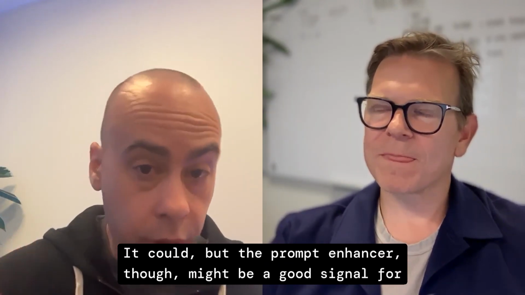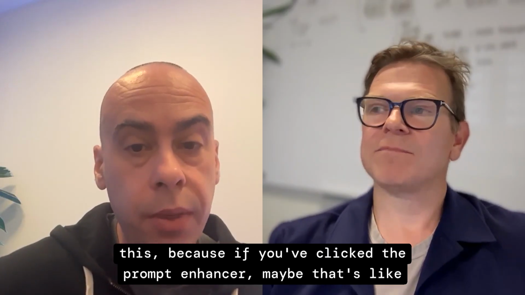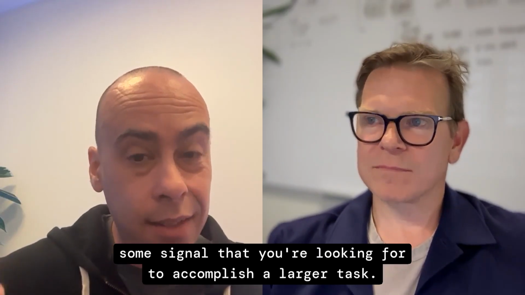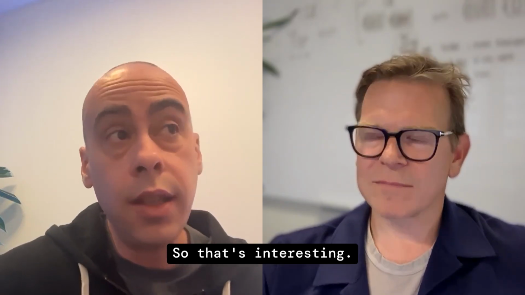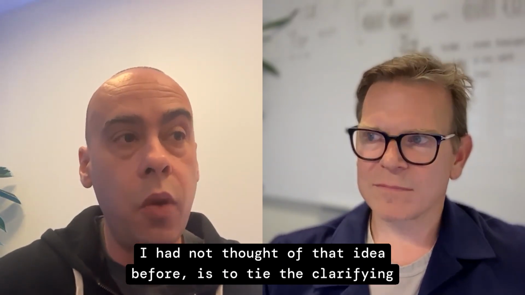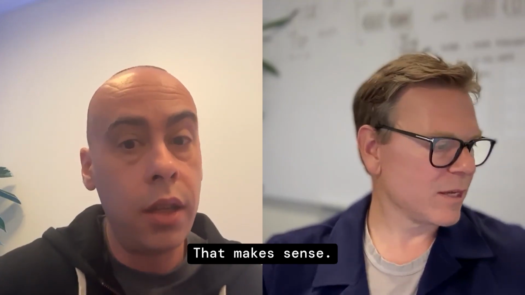But the prompt enhancer, though, might be a good signal for this, because if you've clicked the prompt enhancer, maybe that's some signal that you're looking to accomplish a larger task. And so that's interesting. I had not thought of that idea before, to tie the clarifying questions to the prompt enhancer. To the prompt enhancer. Yeah, that's a good one.